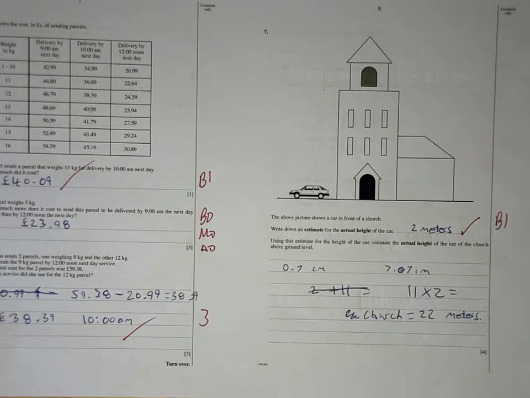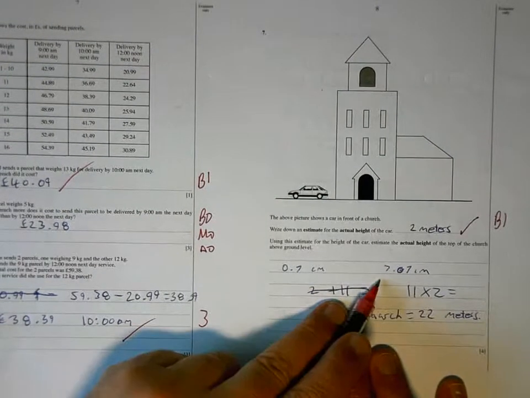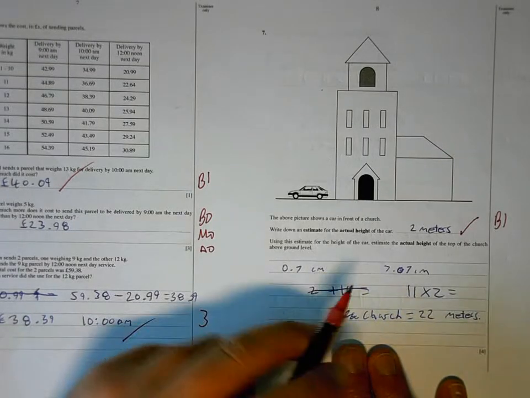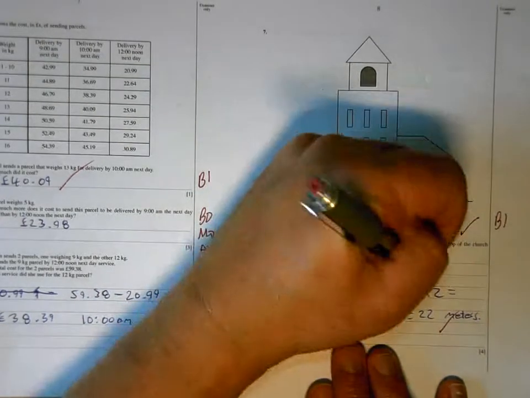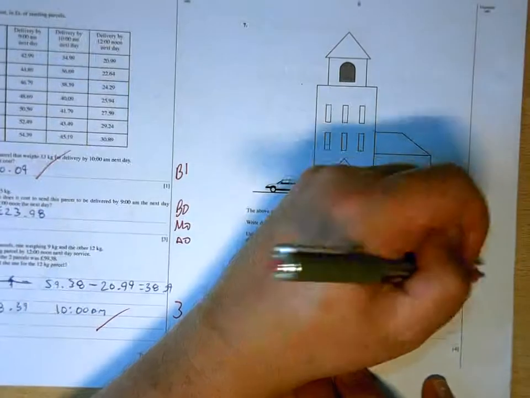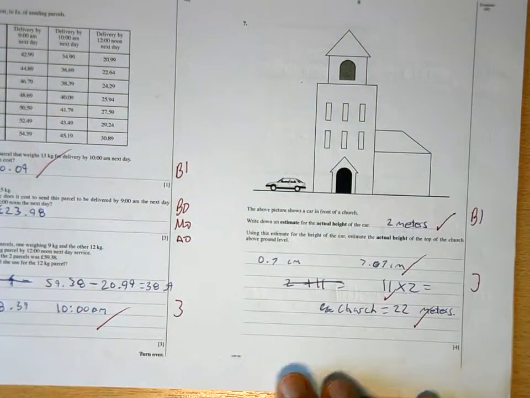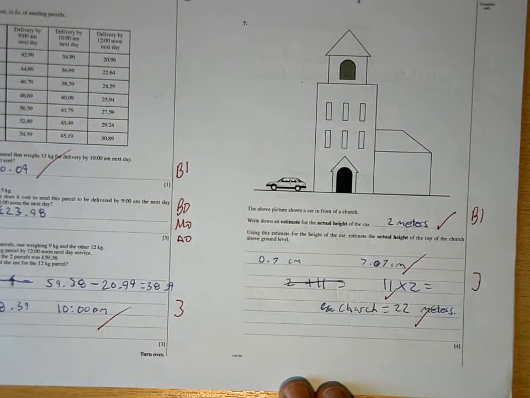Then you have got 0.7 and 7.7, which goes in 11 times, and then you've done that. So your method is perfect. So you do get the full marks for that question. Total to page 8.